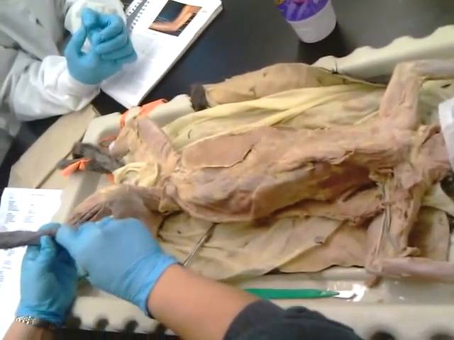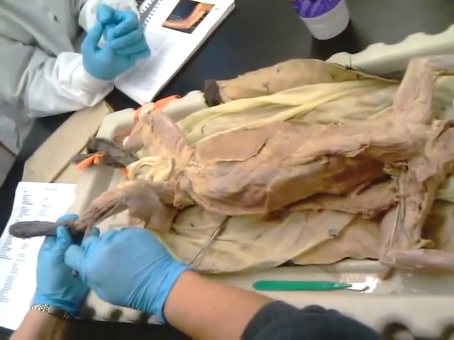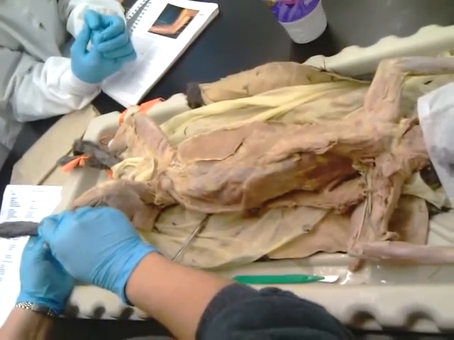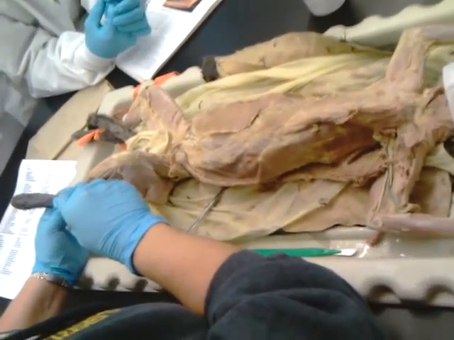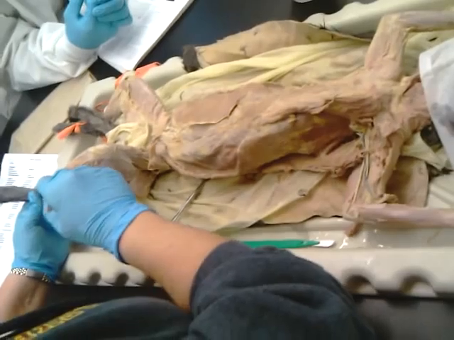that's the front of the tibia. Can you lower that a little bit, please? Tibialis anterior. Okay? Thank you.